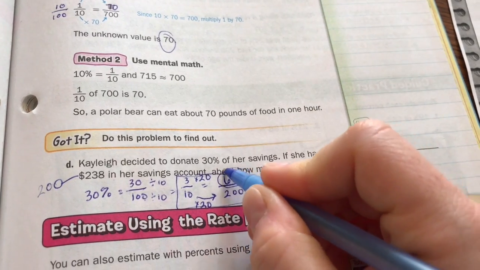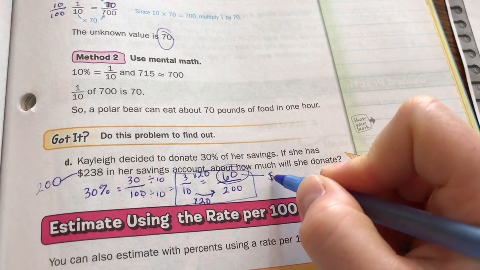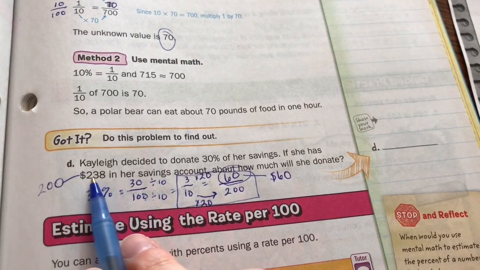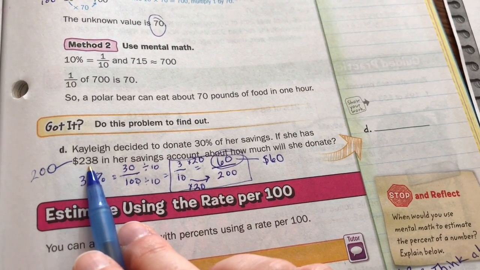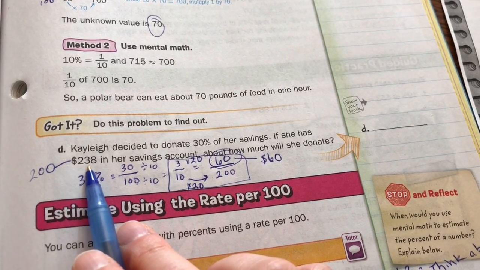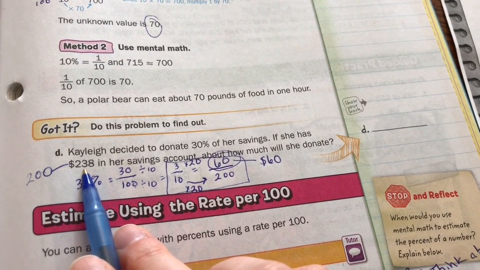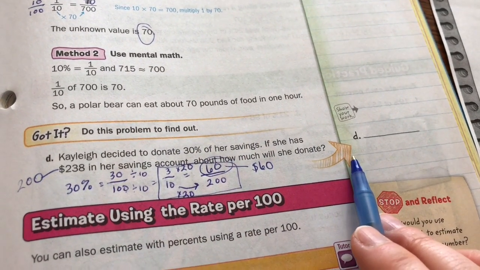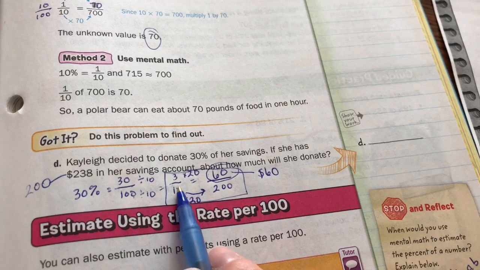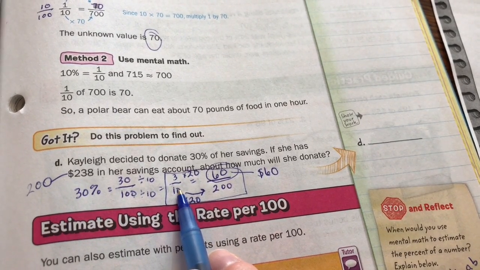So this right here is the amount of money. And if you think about it, $60 is about 30% of $200. Like if you were to think of that as a bar diagram too. Now, if you were thinking mental math here, you have this 3/10.